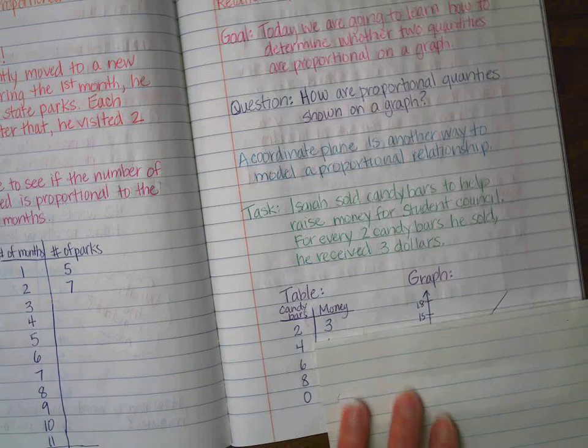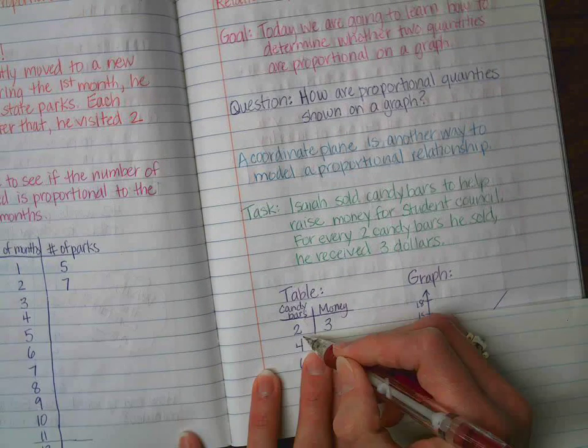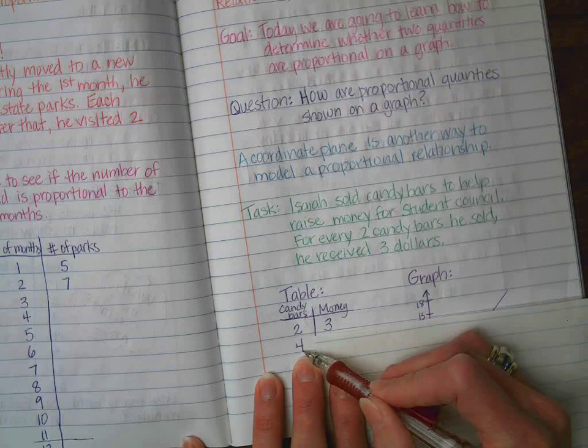And then what you learned is, how do you fill it out? So how did I get from 2 to 4? Everybody, how did I get from 2 to 4?